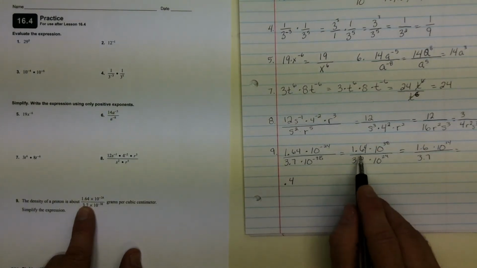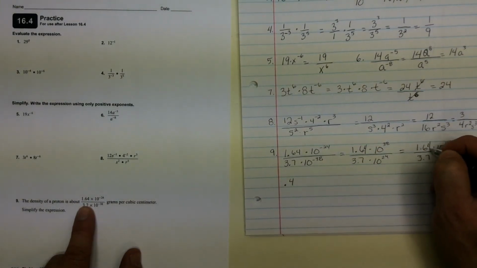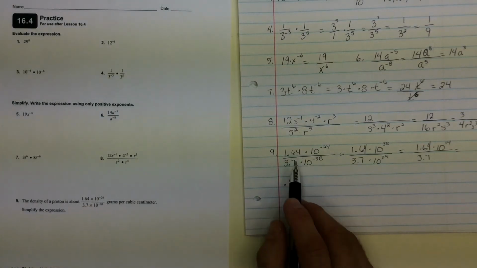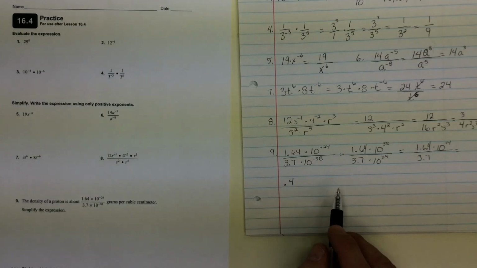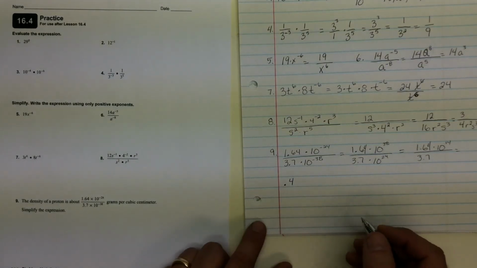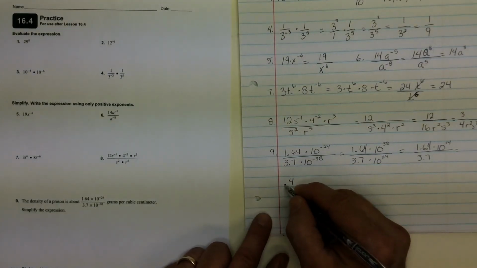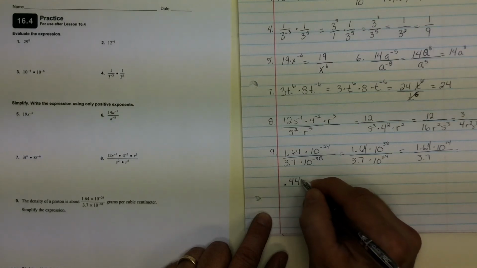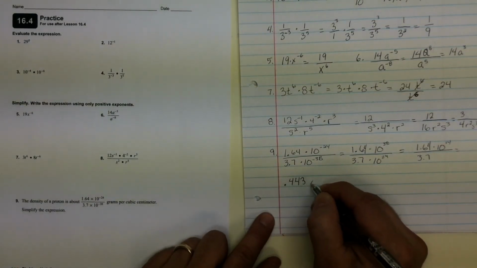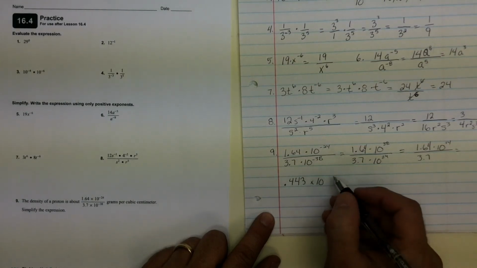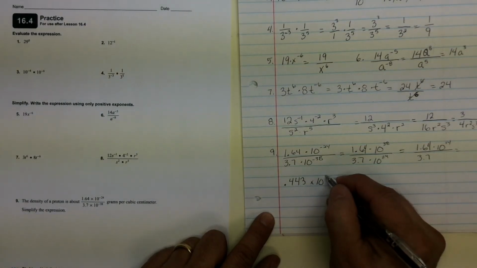So that'll change things. Sorry, 1.64 up there. I dropped it since then. So 1.64 divided by 3.7 would give us approximately 0.443 times 10 to the 14th.